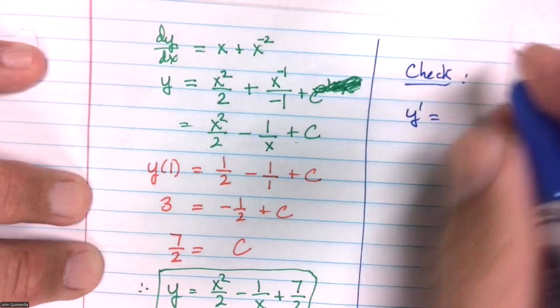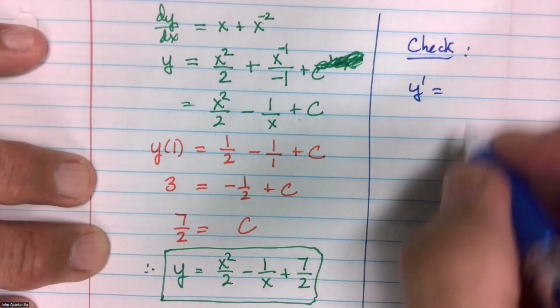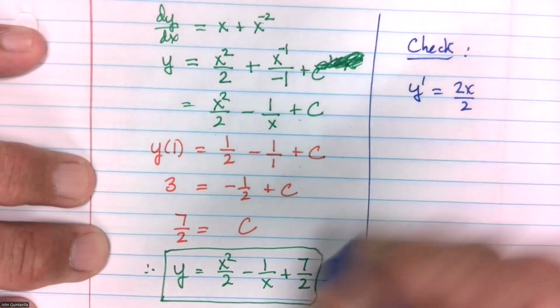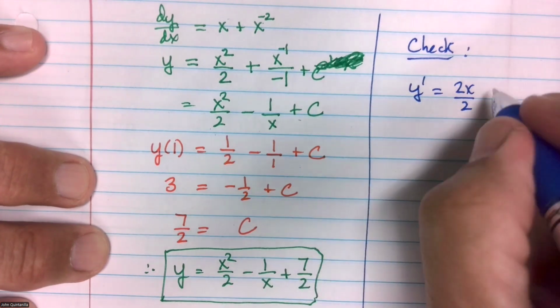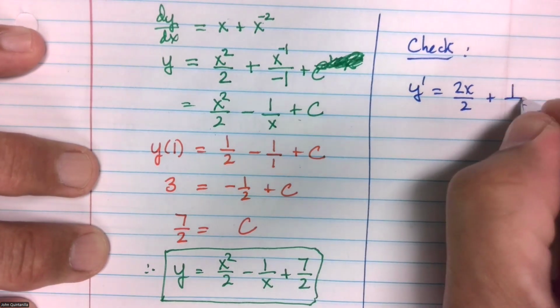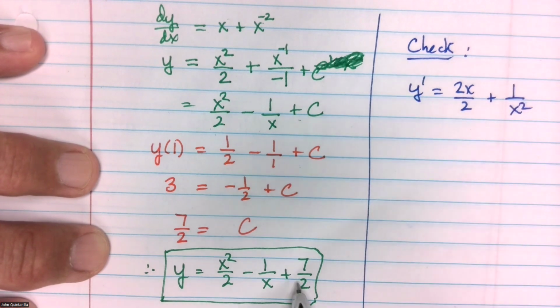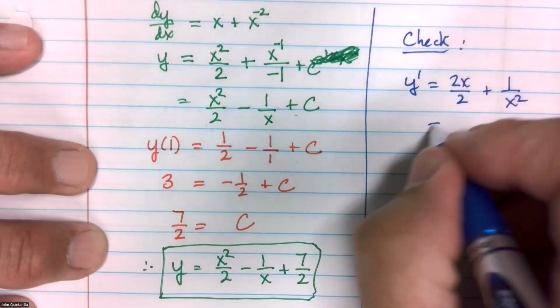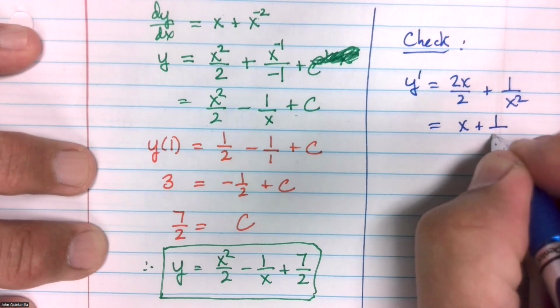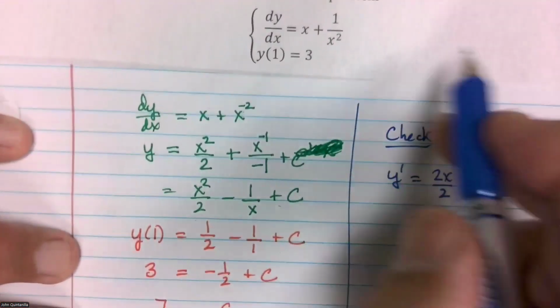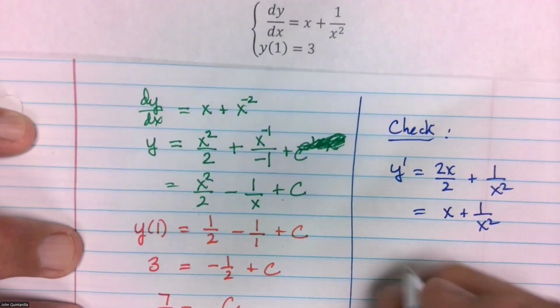What happens when I take the derivative? The derivative of x squared over 2 is x. The derivative of negative 1 over x, that's going to be plus 1 over x squared. And then the derivative of 7 halves is 0. So the derivative indeed checks. I get x plus 1 over x squared, which is what I'm supposed to have.